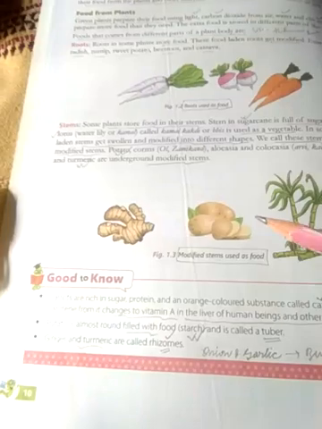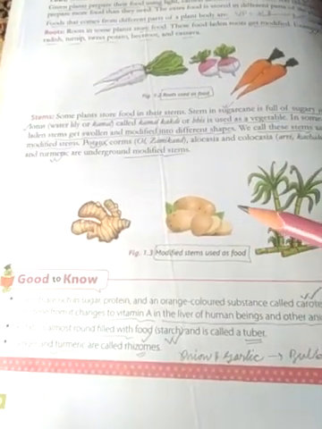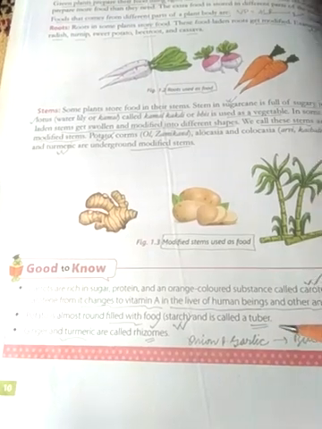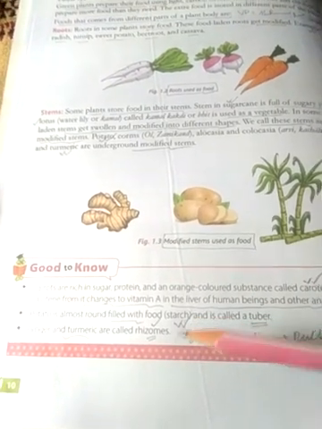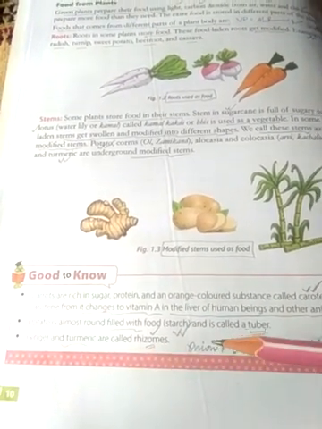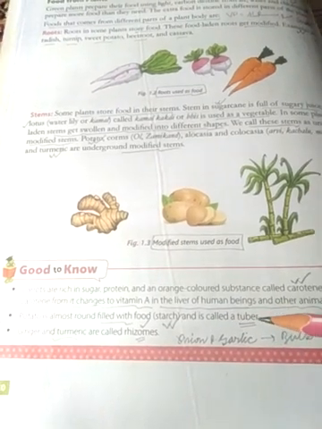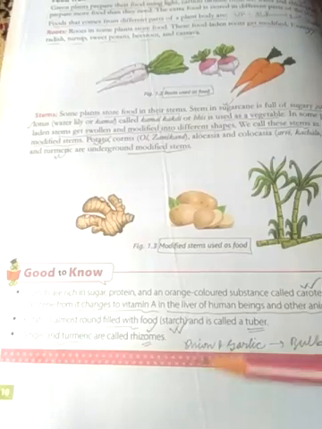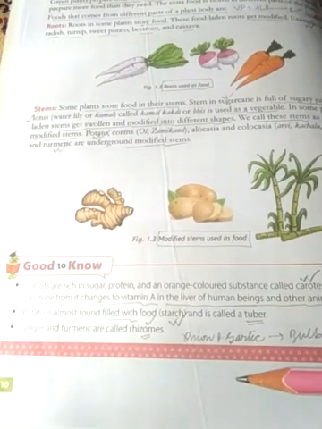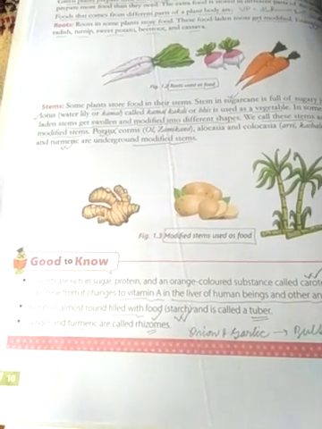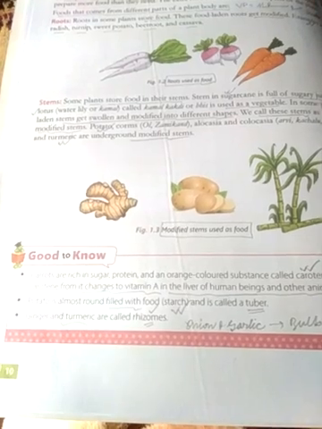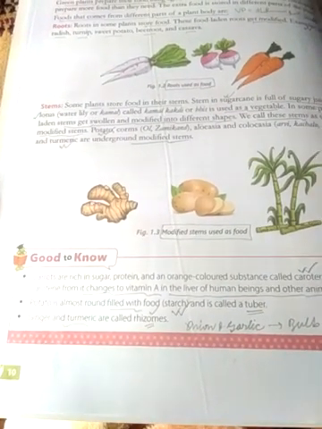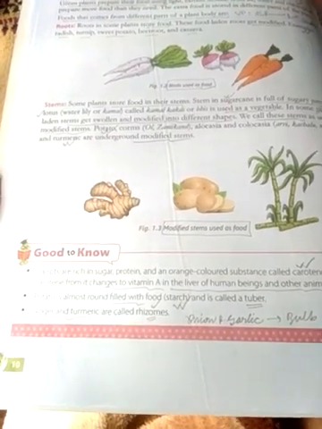Now different types of modified structures of stems will be treated by different names, such as in the case of potato, the modified structure of a stem will be known as the tuber, and in the case of ginger and turmeric, they will be known as the rhizomes. Clear? Once again I repeat, different types of underground modified stems of this kind of plants will be known by different names for the different plants.